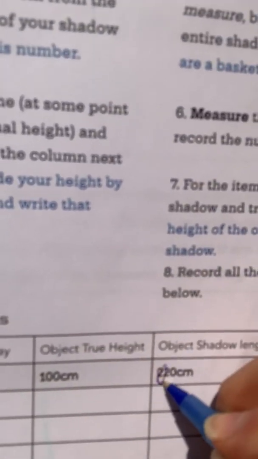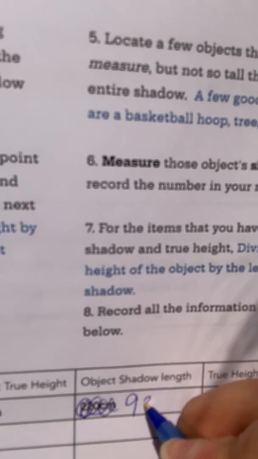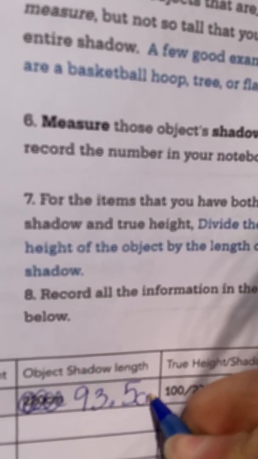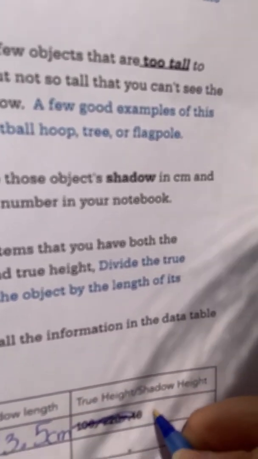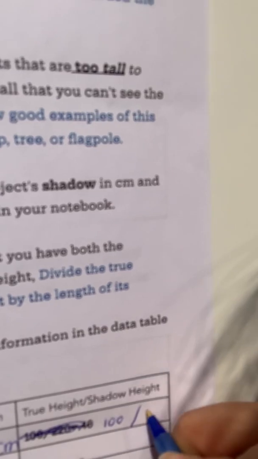93.5 centimeters. That's kind of crazy. I would not have gotten that. So instead, in my data table, where it says the true height is 100 centimeters, the object's shadow length needs to be changed. So I've got to grab my pencil, a pen, and I am going to change it to say 93.5 centimeters. That's going to actually change that. So there's going to be 100.